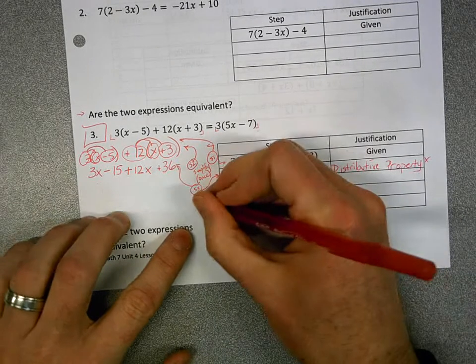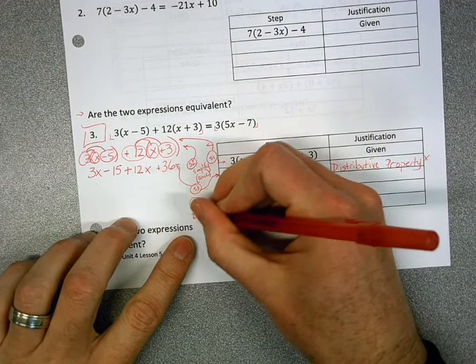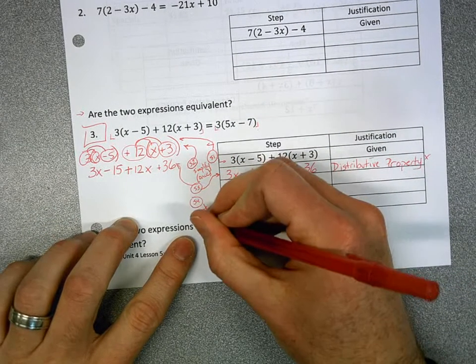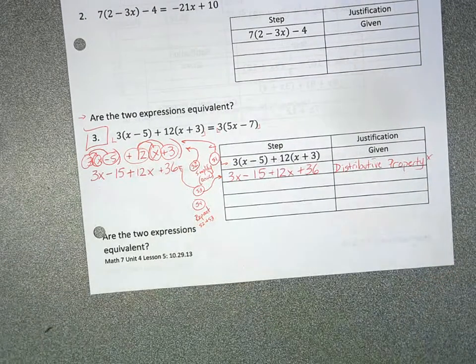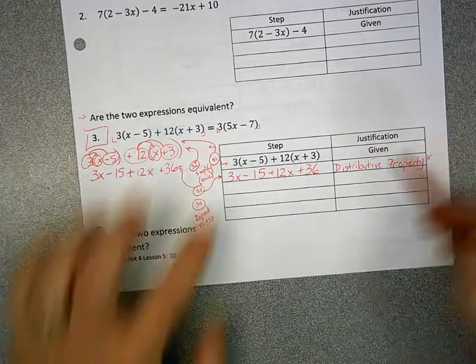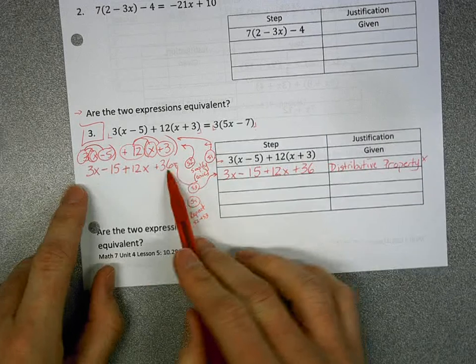Okay, step 4. Step 4, here's what it is. I'm going to write the word repeat, and this is what we're going to repeat. Step 2 and step 3. We're just going to do step 2, step 3, step 2, step 3 until we're completely done with this chart, all right, with this table. So, step 2 again, I'm now simplifying this part.